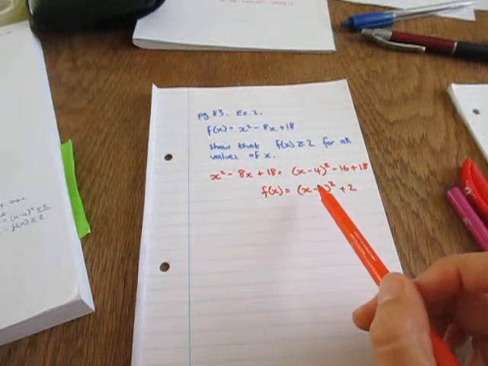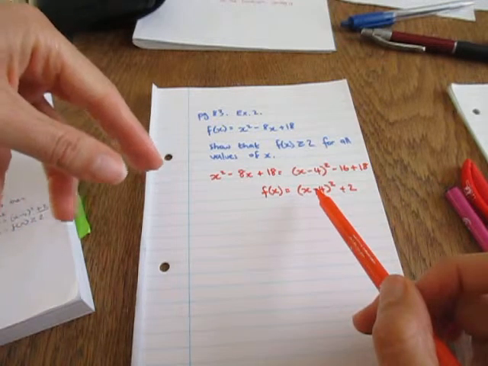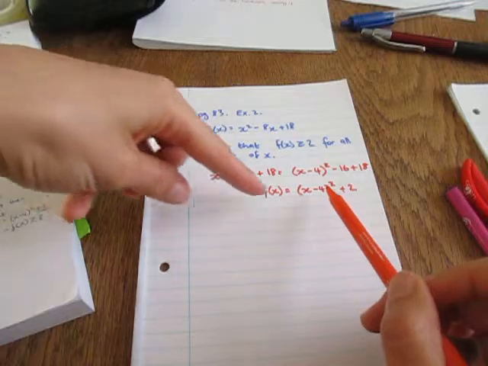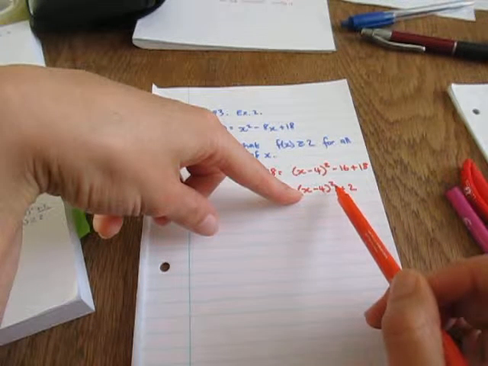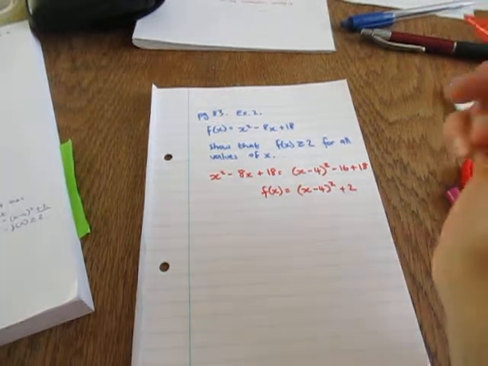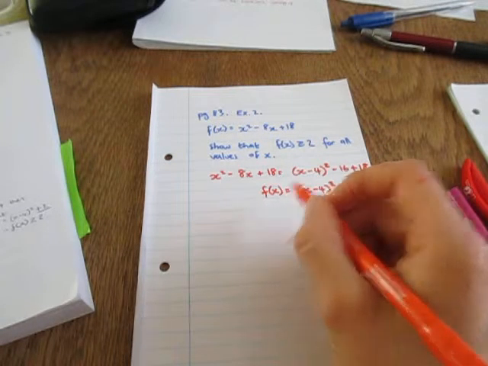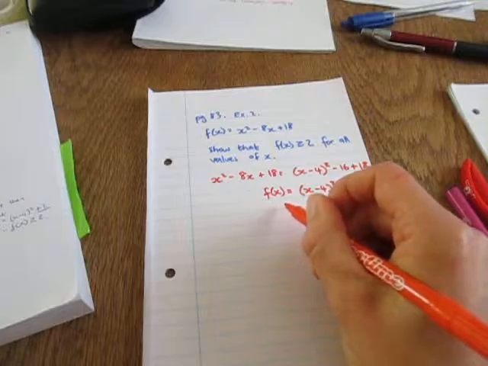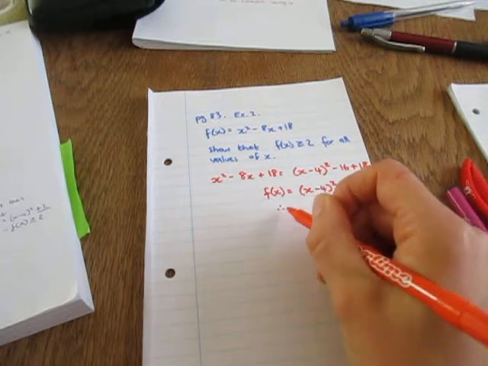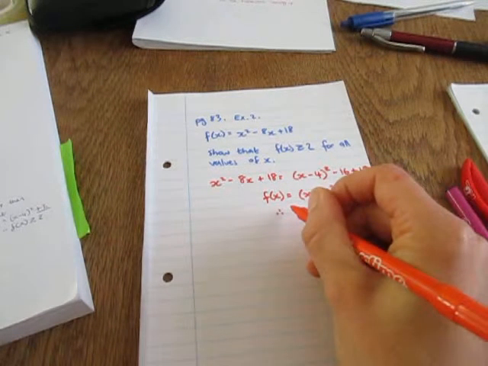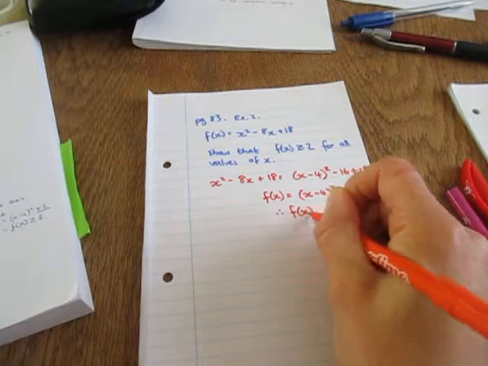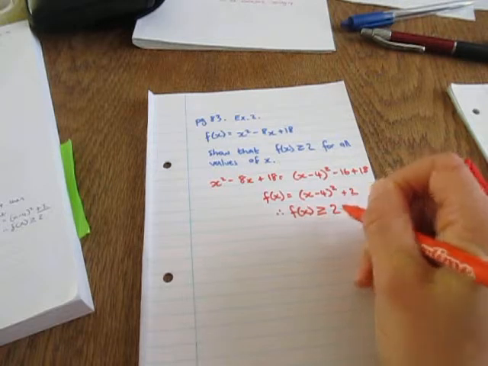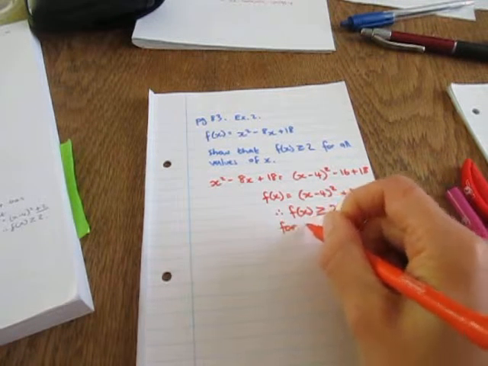So the smallest number that x could be for this to equal 0 is 4. And even if x is less than that, it's not going to be a negative once it's been squared. So we know that no matter what, f of x is greater than or equal to 2. So we can say therefore, this is the mathematical symbol for therefore, f of x is equal to or greater than 2 for all values of x.